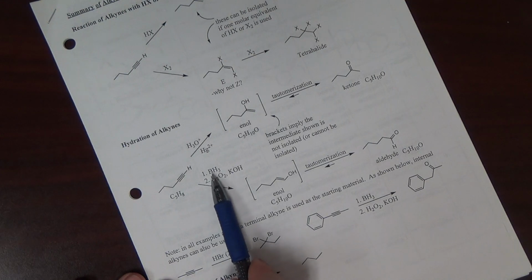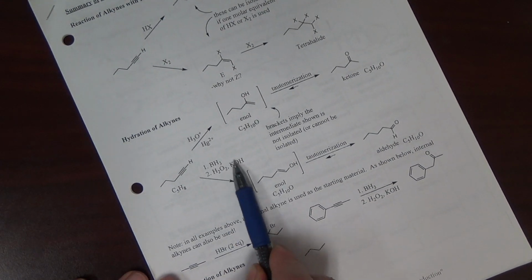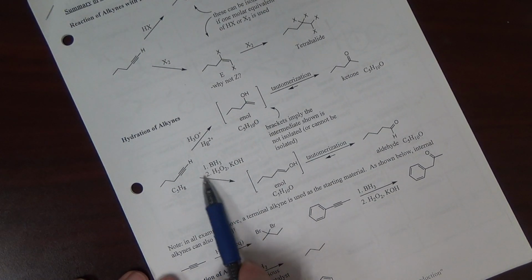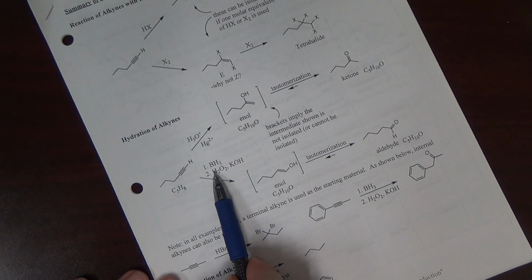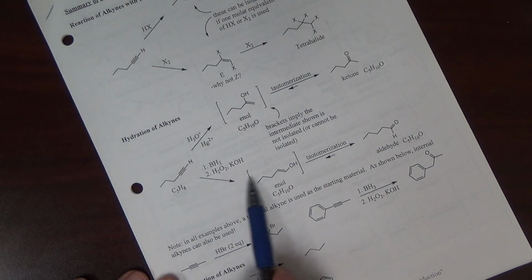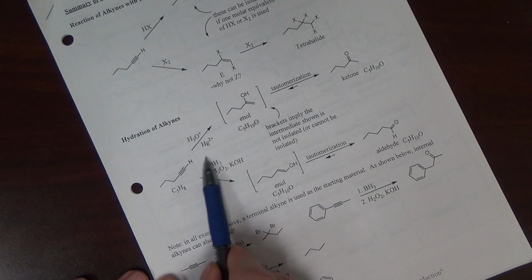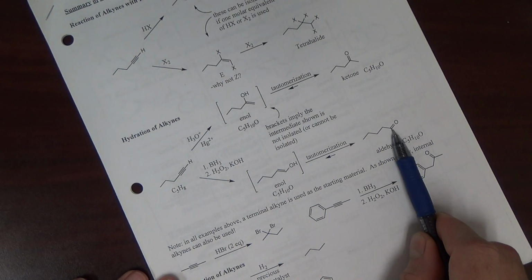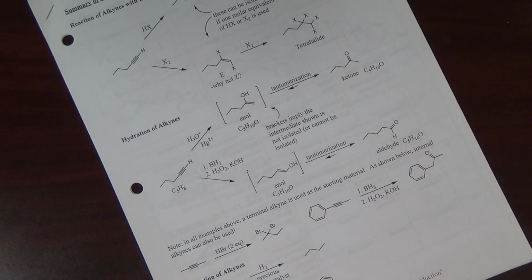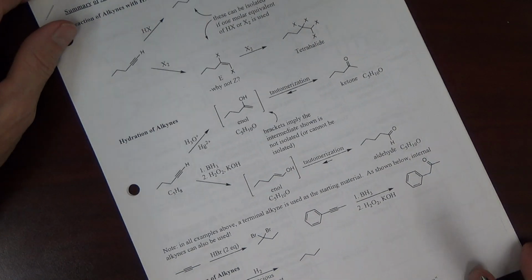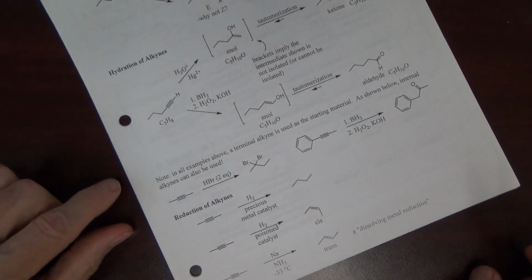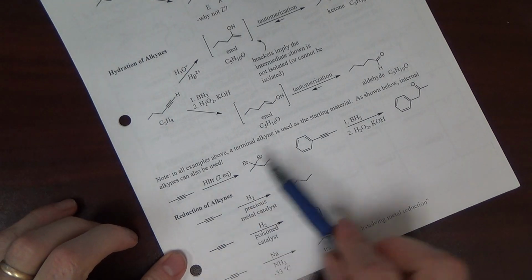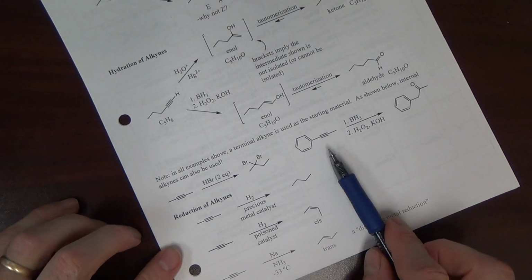We can also hydrate using hydroboration oxidation. Of course, this is going to be an anti-Markovnikov addition. Very similar mechanism as we talked about with alkenes. Then this enol will undergo tautomerization to the carbonyl form. This just shows a couple of examples of the above.